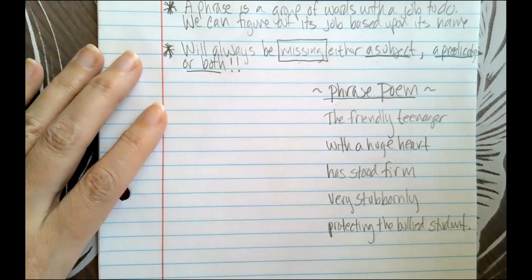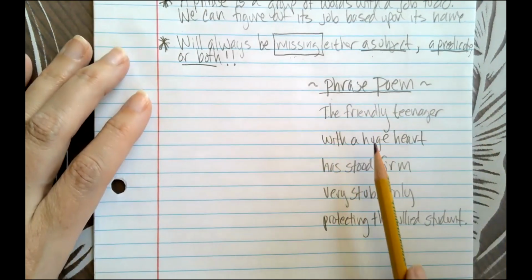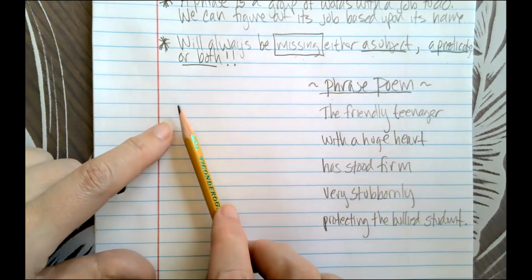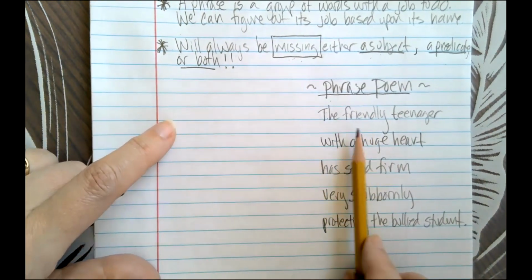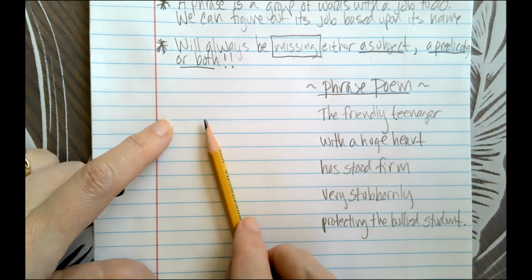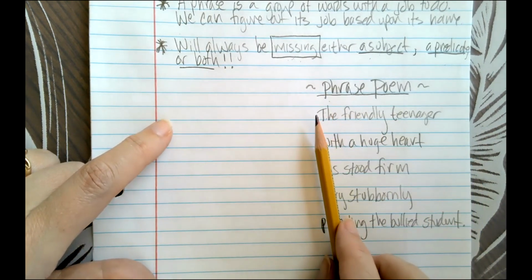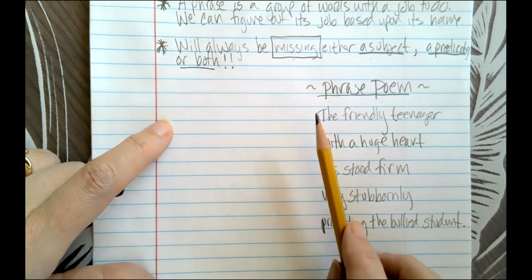Okay. So this is a phrase poem. Now, each of these is a different type of phrase, and we're going to use color coding and we're going to name them over here. We're going to work one at a time. As we do one, then we're going to move to our other sheet of notes so that we can identify that with a little bit of extra information.